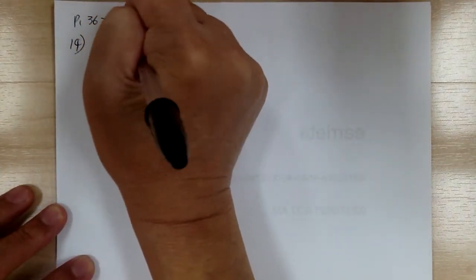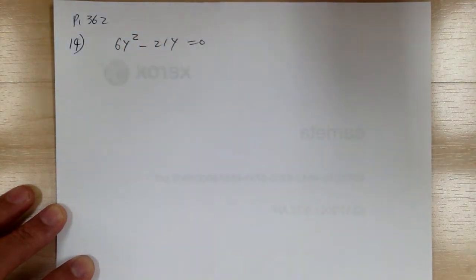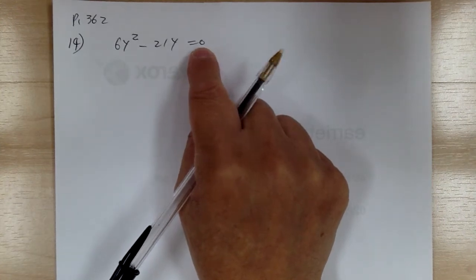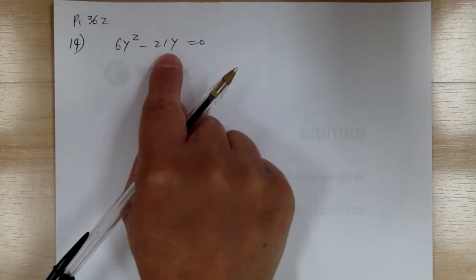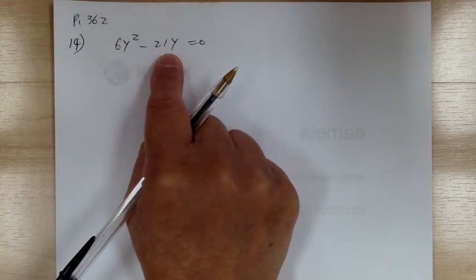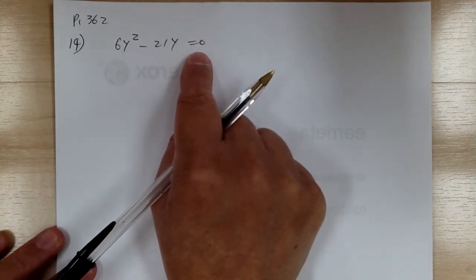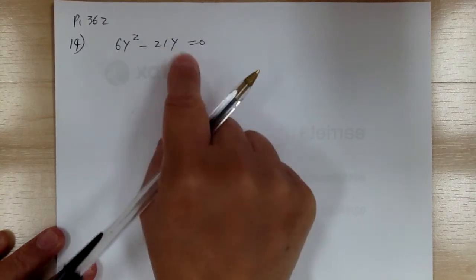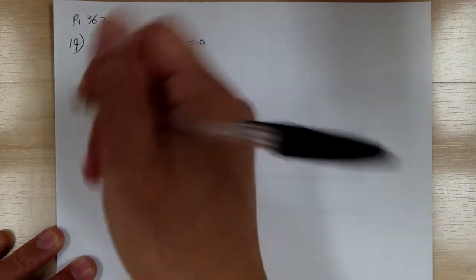Okay, you got 6y squared minus 21y equal to 0. So first check, make sure it's equal to 0. The next thing is you can either do factoring or notice the number in front. You can divide to lower the number. So again, you can only do that with the equation. Do not do that with the expression. So with the equation, you can divide by 3 if you want to, or you can factor it out. So that's just going to do the factoring.